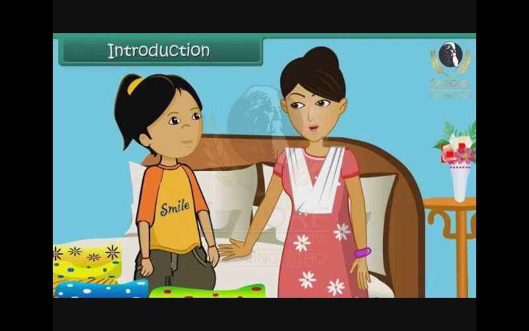Who asked you to do this exercise, Soumya? My maths teacher has given me this task. She is teaching us data handling.